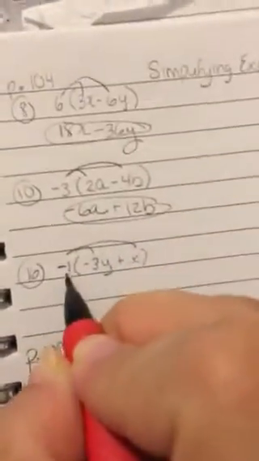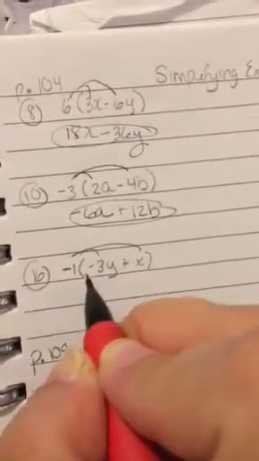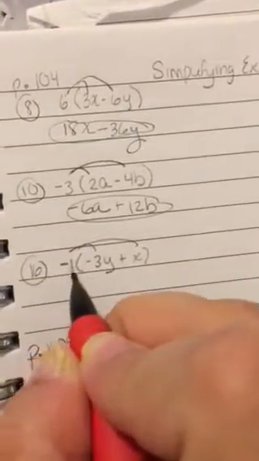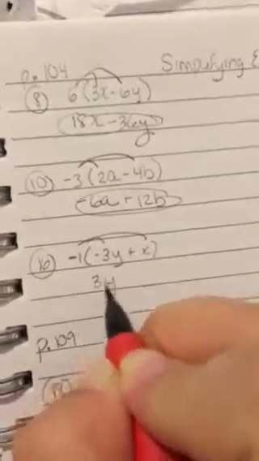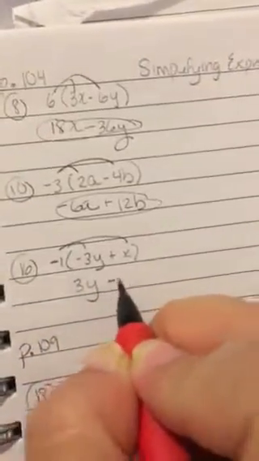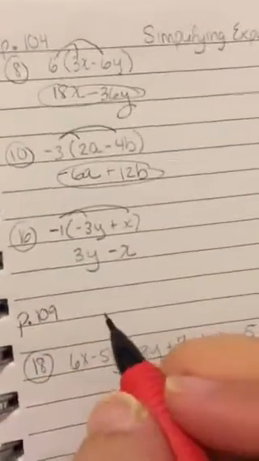A negative in front of parentheses, that's really a negative 1 right there, so if it helps you, we could put a 1 there. And that's being distributed to both terms. It just changes the sign of what's inside. So the negative 3y becomes positive because negative 1 times negative 3 is positive 3y. Negative 1 times positive x is negative x.